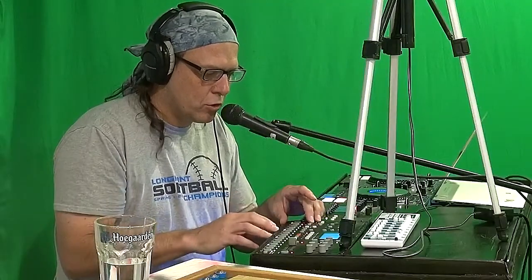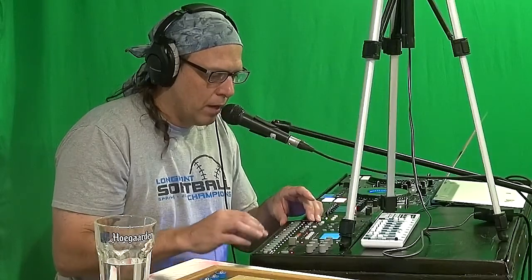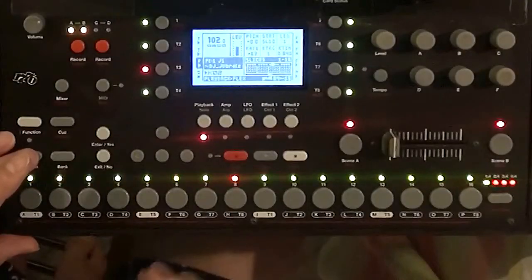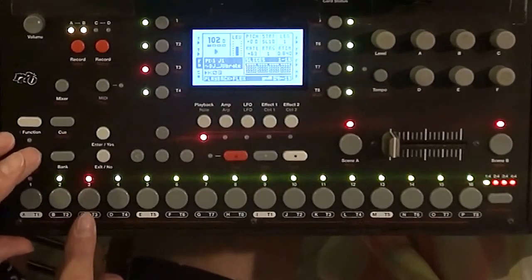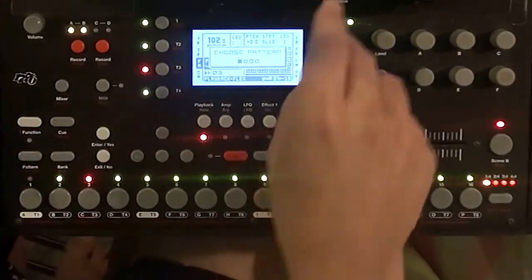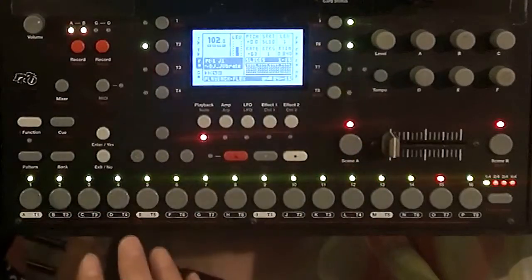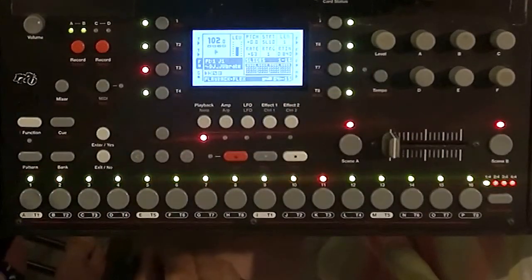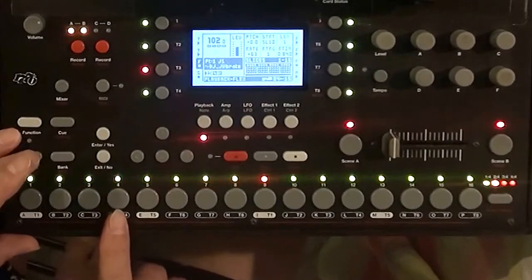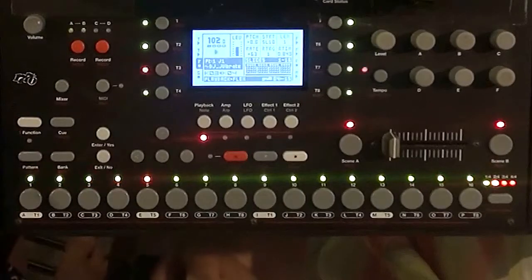I'll mute tracks, not by actually muting them, but by taking the steps out. So here's number 3. Pattern number 3 has the 2 drums. Pattern 2 has the sample and the bass channel. And then number 4 will have all of the tracks. Check it out.